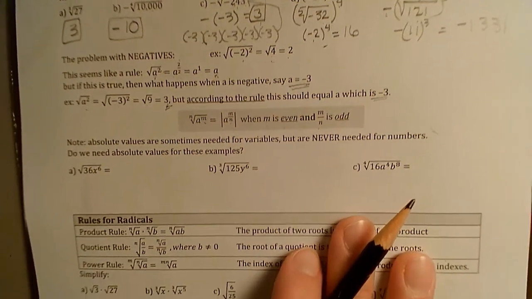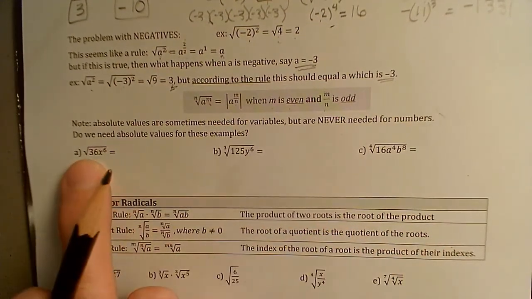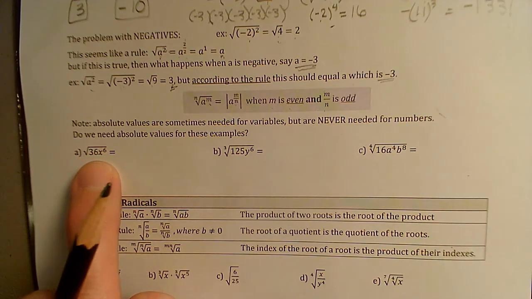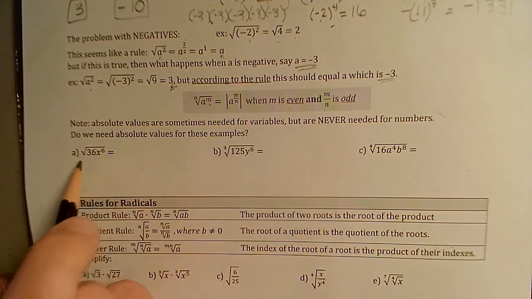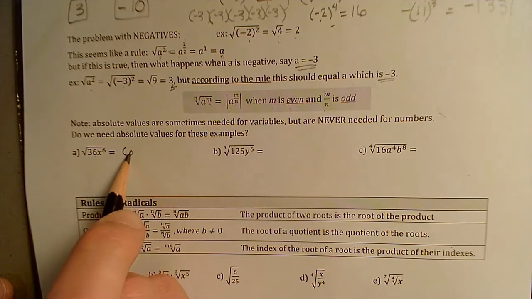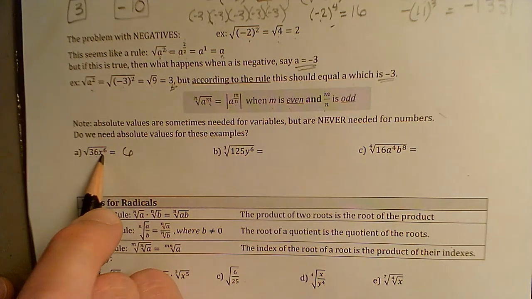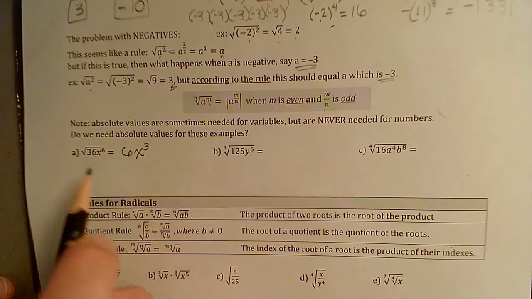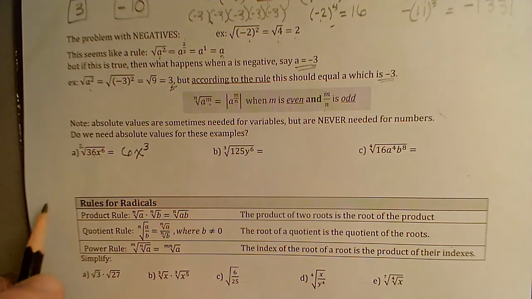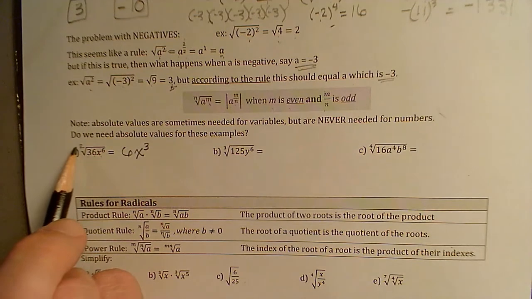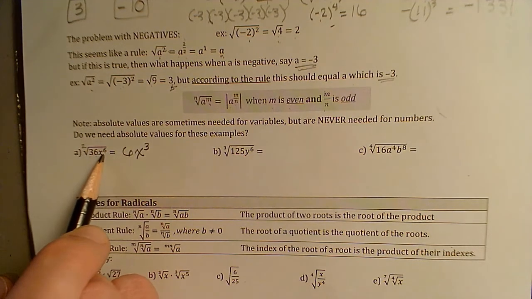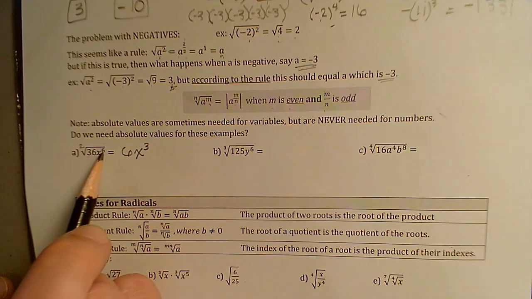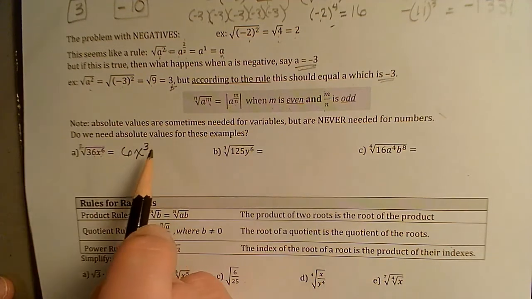All right, so let's look at some examples. The square root of 36 x to the 6. The square root of 36 is 6. The square root of x to the 6 is just x to the 3rd. Remember, there's a 2 here. We don't write it, but the square root has a 2. So what we want to do is make this into a fraction: 6 divided by 2, which is 3.